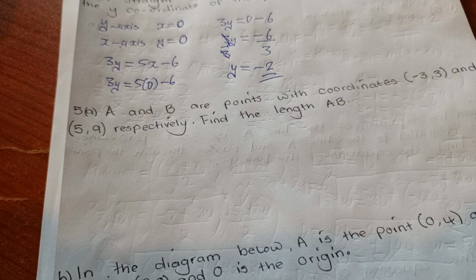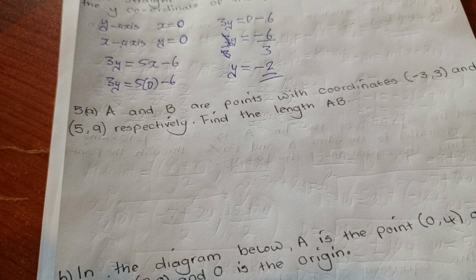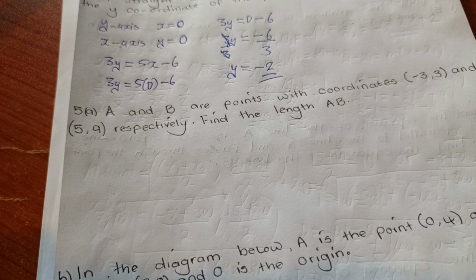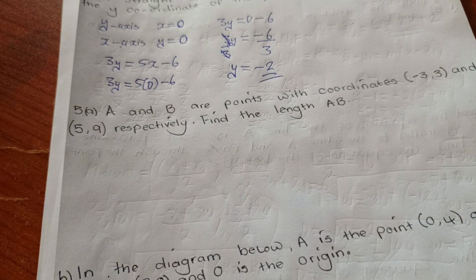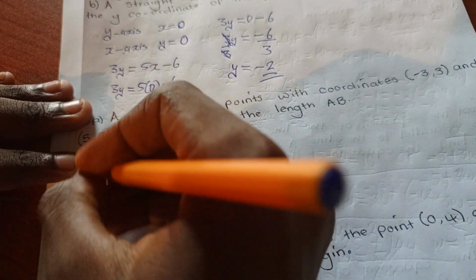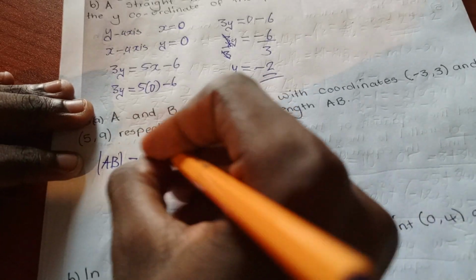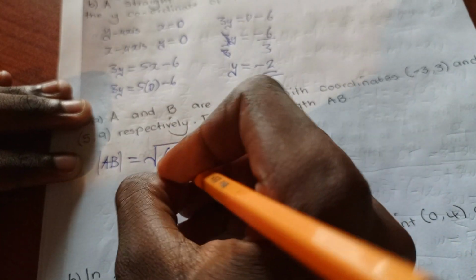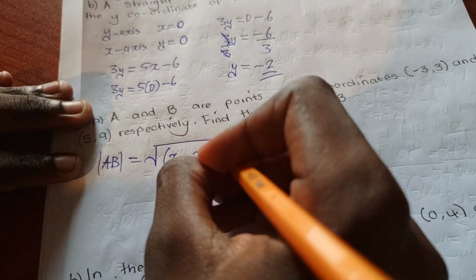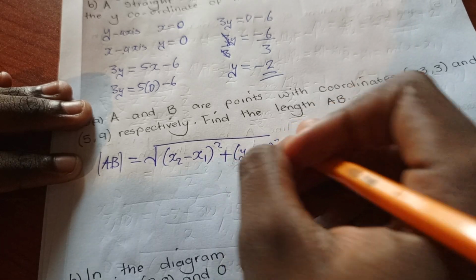So question 5a. A and B are points with coordinates -3, 3 and 5, 9 respectively. Find the length of AB. So length is just the same as distance. So we can say length of AB is equal to the root of x2 minus x1 squared plus y2 minus y1 squared.